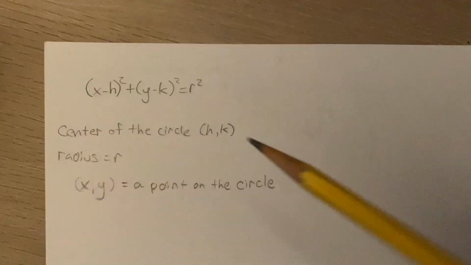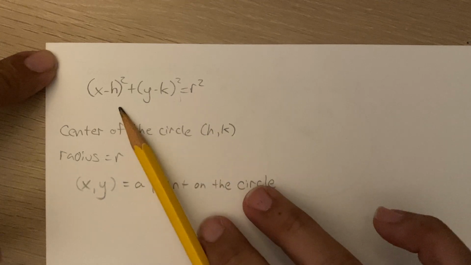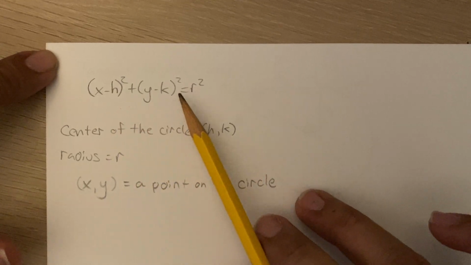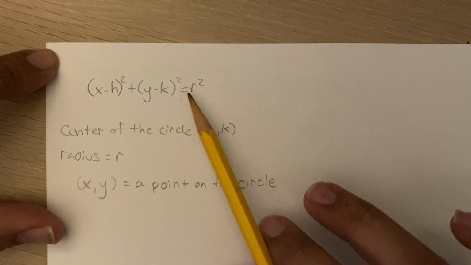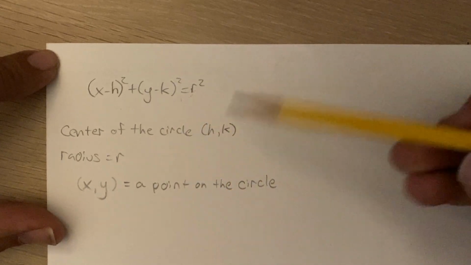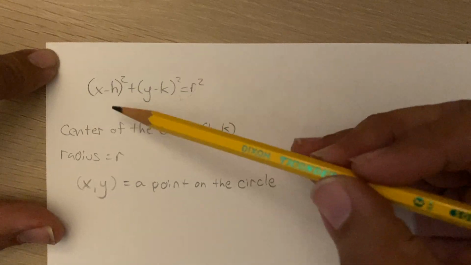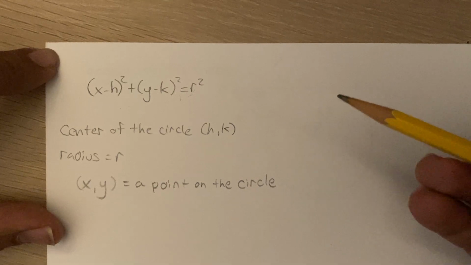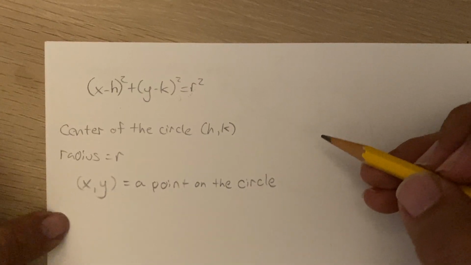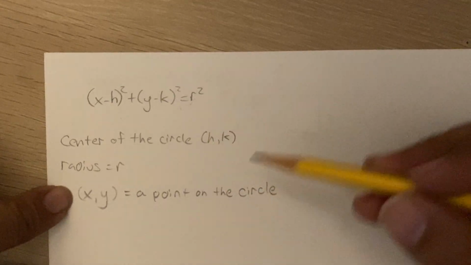All right. This is the equation for a circle. In this equation, it is the same thing as the distance formula, but the distance has to be this exact length. So H and K are going to be the center of the circle, and R is going to be the radius. X and Y are actually coordinates that are on the circle.